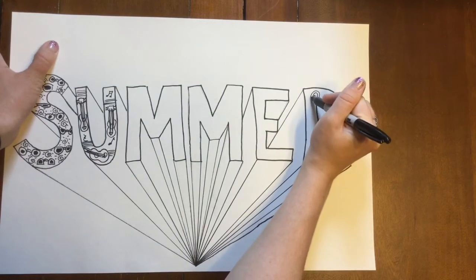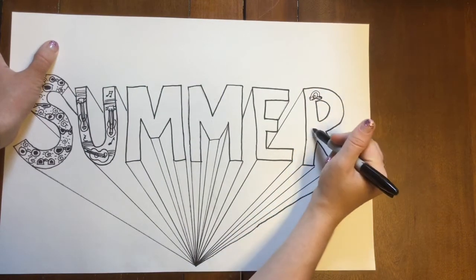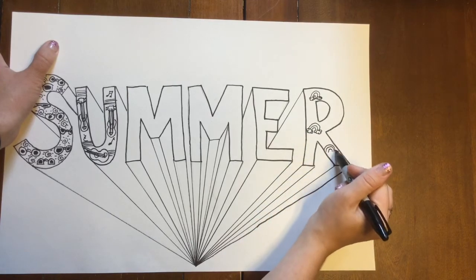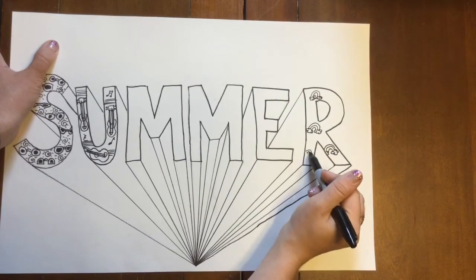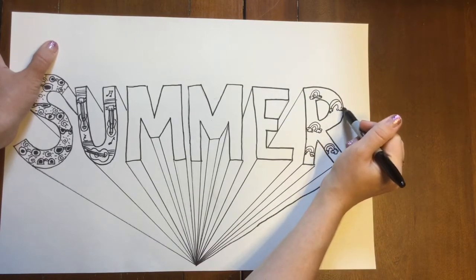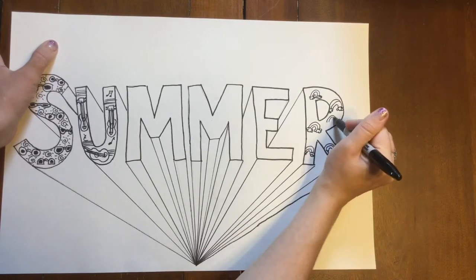I skipped the other letters because I was having trouble thinking of what I wanted to do. But for R, I wanted to do rainbows because I love the summer rain, and I always feel like I see more rainbows after rain in the summertime.